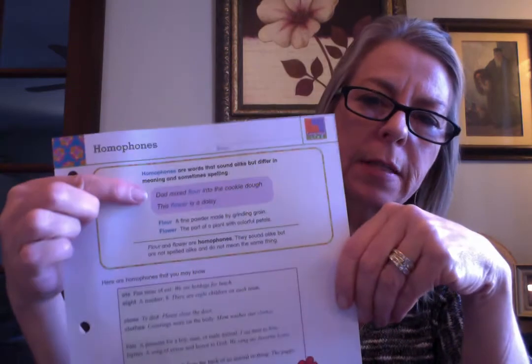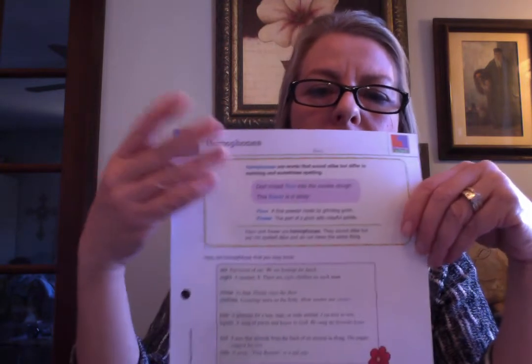So we're going to work with homophones. And I felt like this paper was a little bit too easy too, but I would like you to look it over, especially up here in your definition for homophones. But your assignment today is not the workbook page. This is for your use, for your studying, for taking a second look, because I know I went over it really quickly in the video.